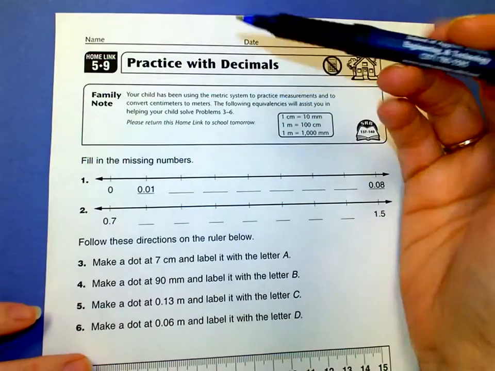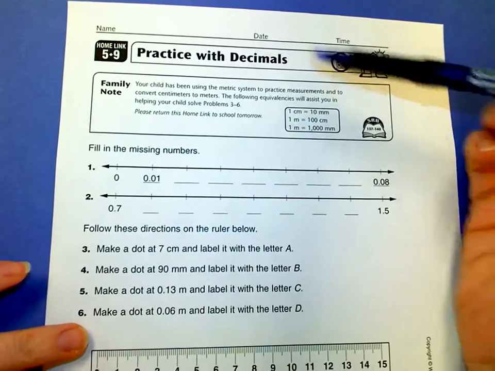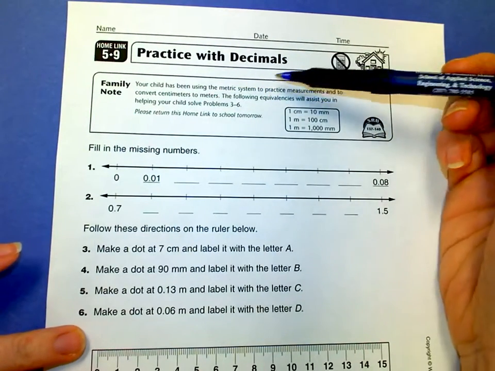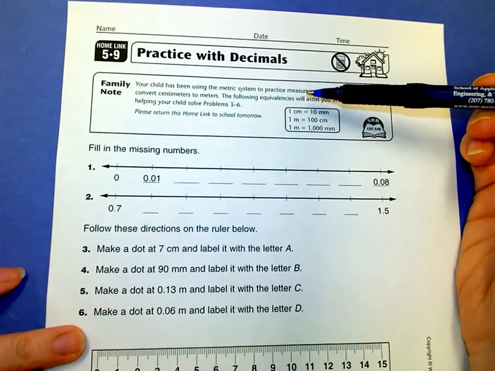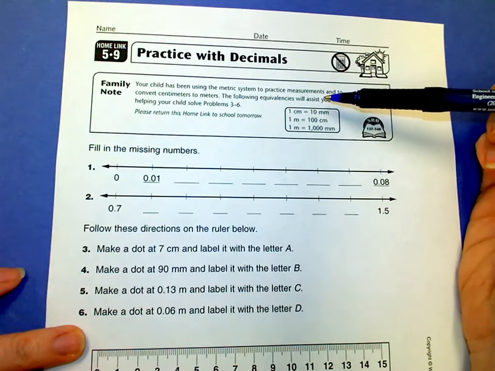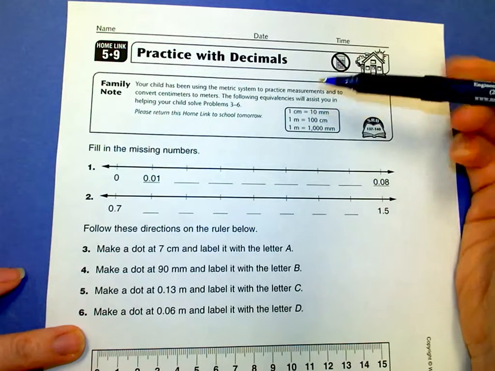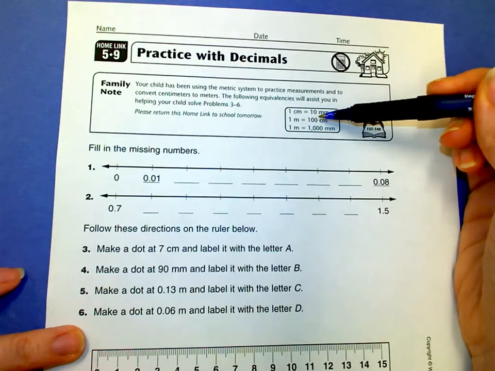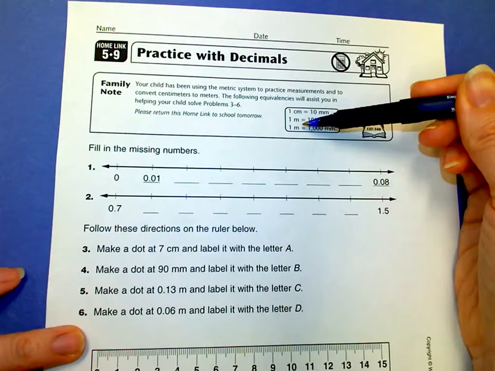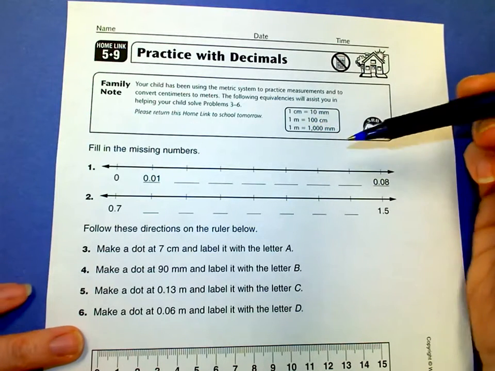Okay, this is HomeLink 5.9, Practice with Decimals. Your child has been using the metric system to practice measurements and to convert centimeters to meters. The following equivalencies will assist you in helping your child solve problems 3 through 6. 1 centimeter equals 10 millimeters. 1 meter equals 100 centimeters. 1 meter equals 1,000 millimeters.